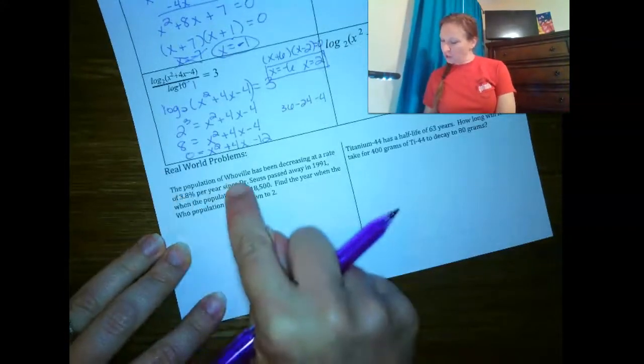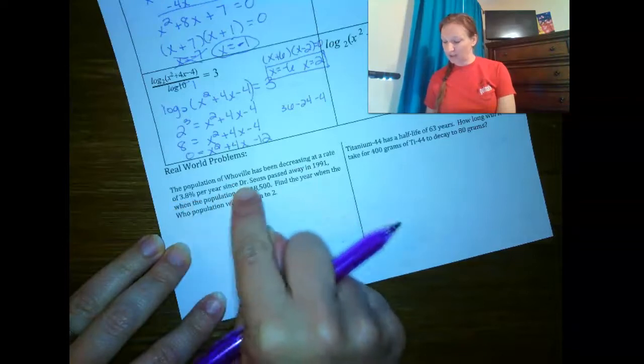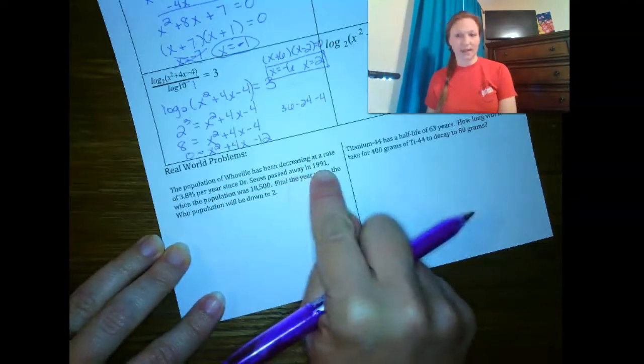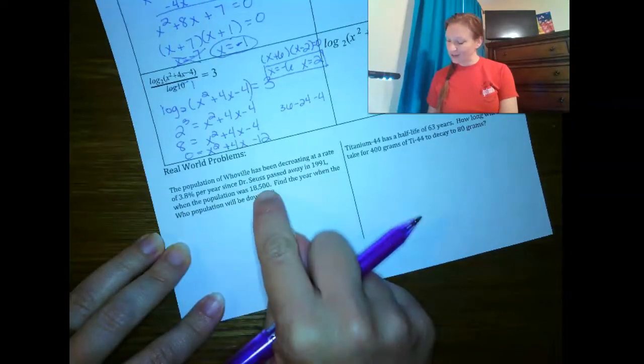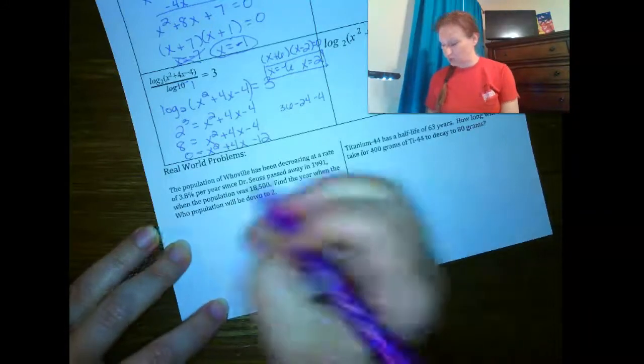The population of Whoville has been decreasing at a rate of 3.8% per year since Dr. Seuss passed away in 1991. Poor Whoville. When the population was 18,500, find the year when the Who population will be down to 2.